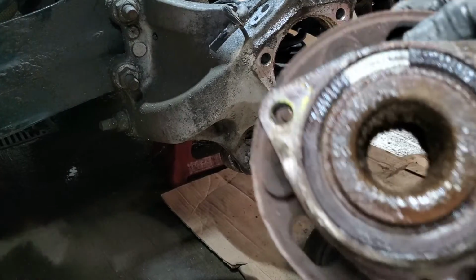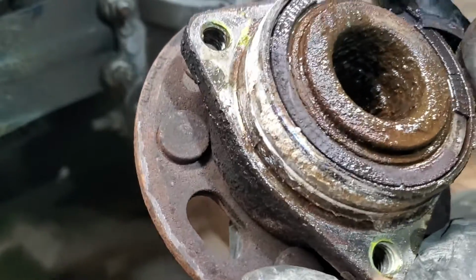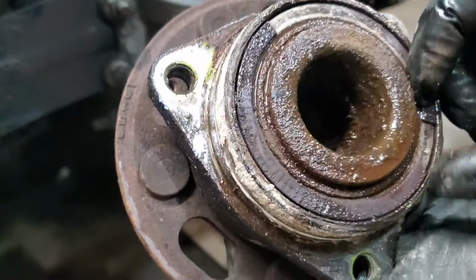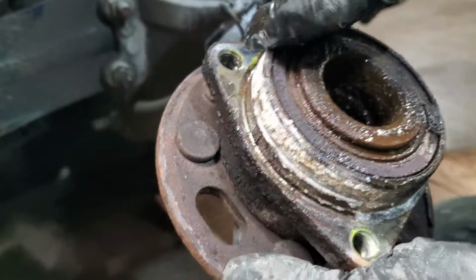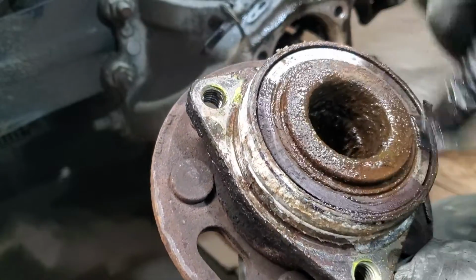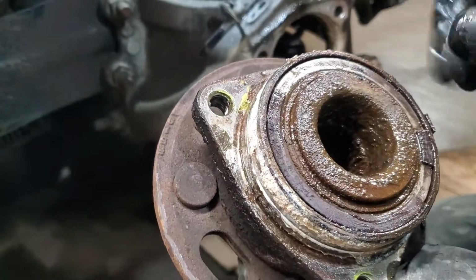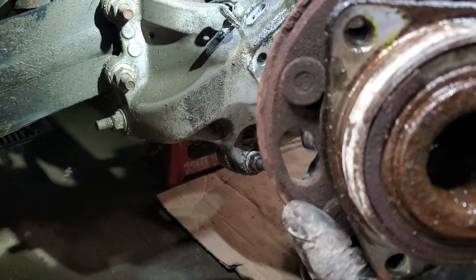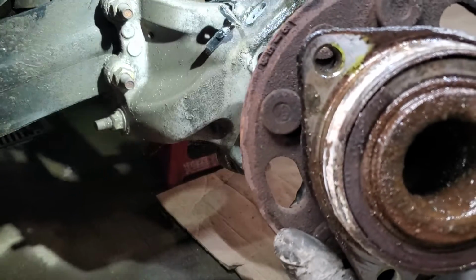Okay, let me show you this bearing. So you see, all those pieces are just peeling off. First it looked like there was tons of grease on top. So when I started cleaning, it started to peel off. So hopefully this is the reason why we're getting those errors.